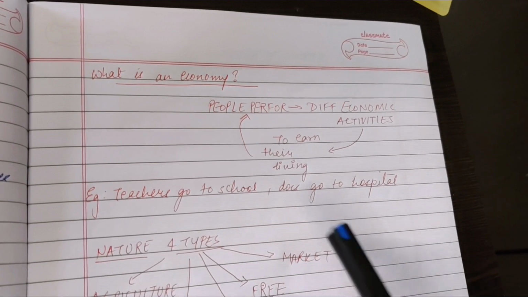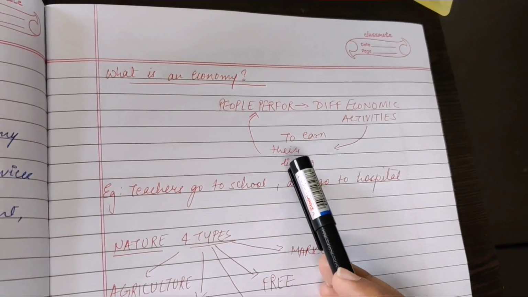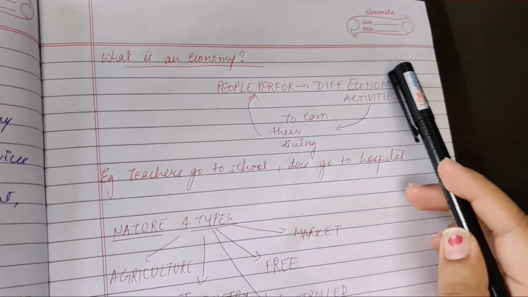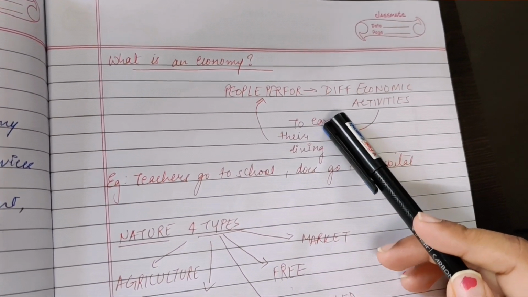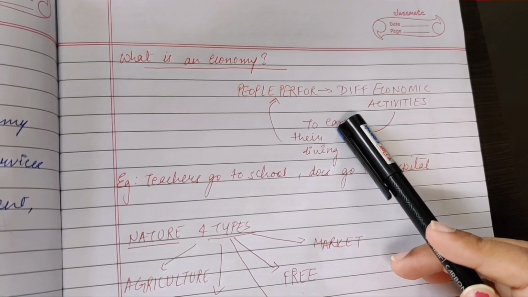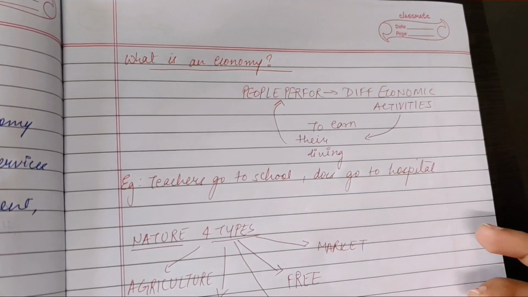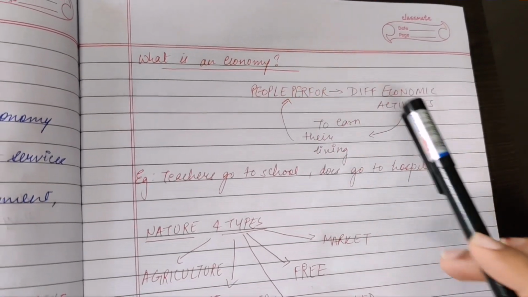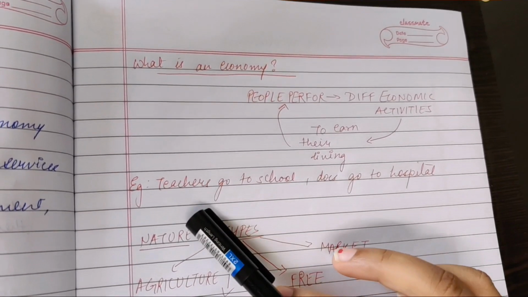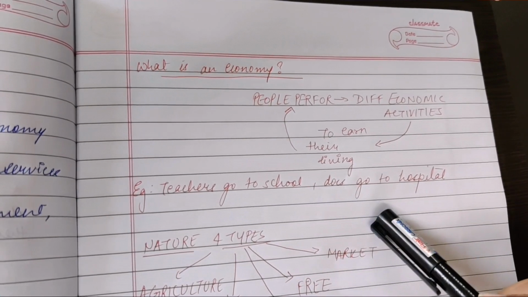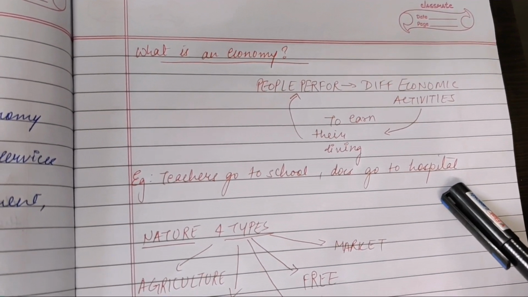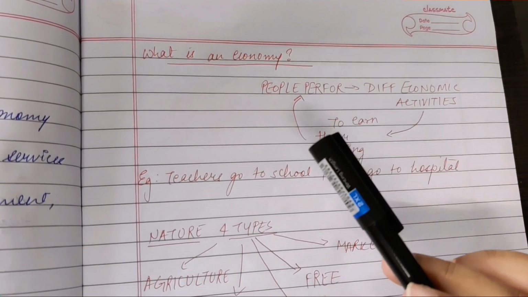Now, going for what is an economy. It is a very easy cycle, where people perform different economic activities in order to earn their living in a particular area, and that is known as economy. Example is teachers who go to school, doctors who go to hospitals, industrialists who go to industries in order to earn their living. That is known as an economy.